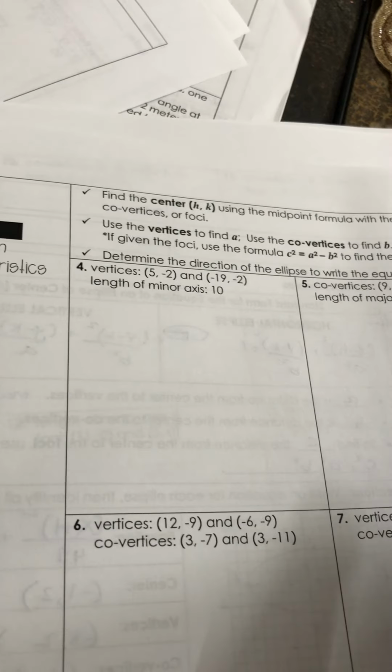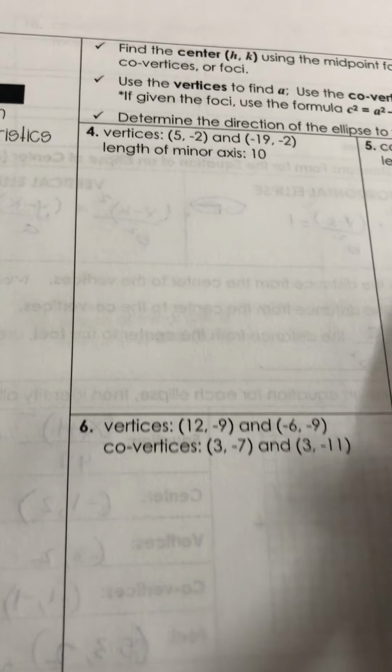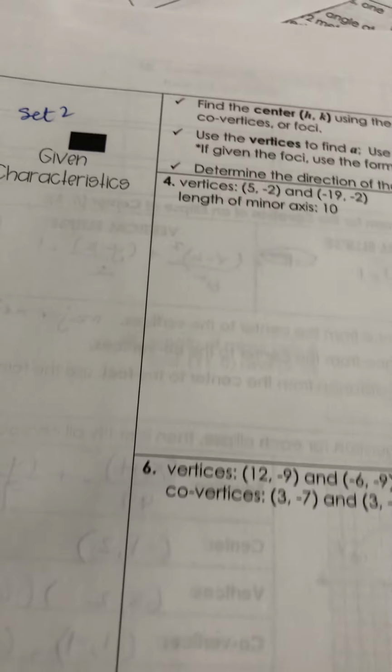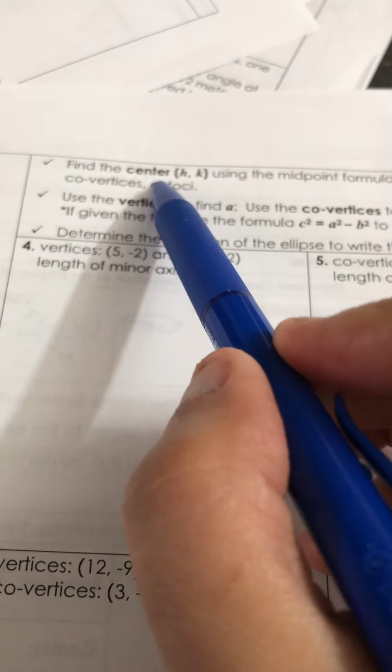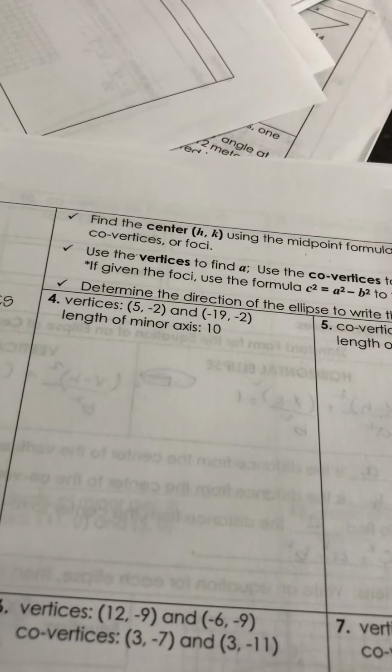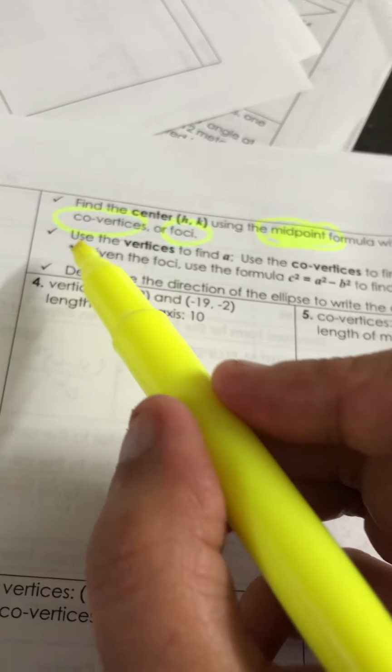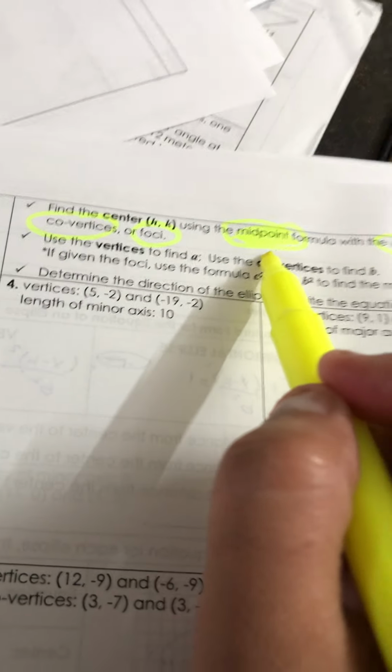Now set 2. In set 2, you have to determine the equation of the ellipse when given characteristics, not a graph. So find the center using the midpoint formula with the vertices, co-vertices or foci. As we know, the center is the midpoint of the vertices, co-vertices, and foci. So you can find the center by using the midpoint formula. For all these, use any one to find the center.